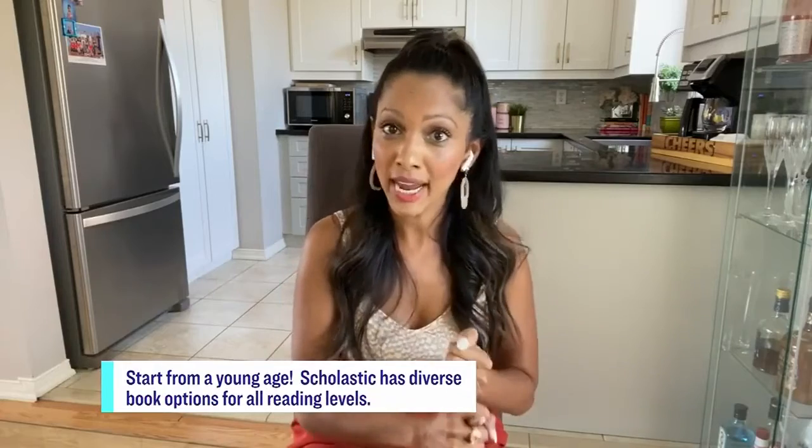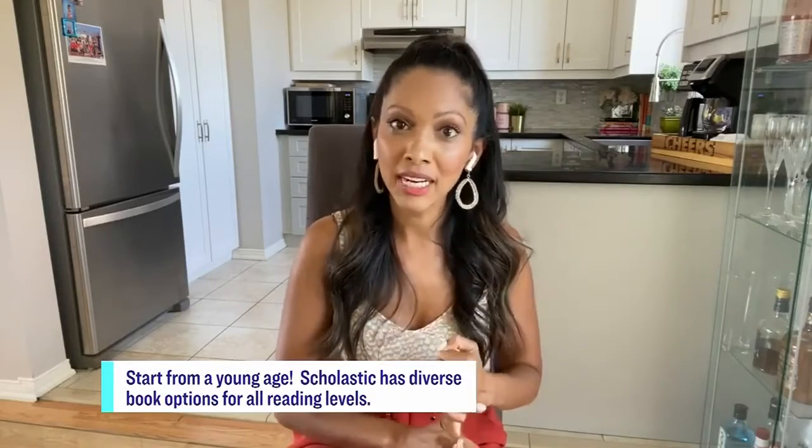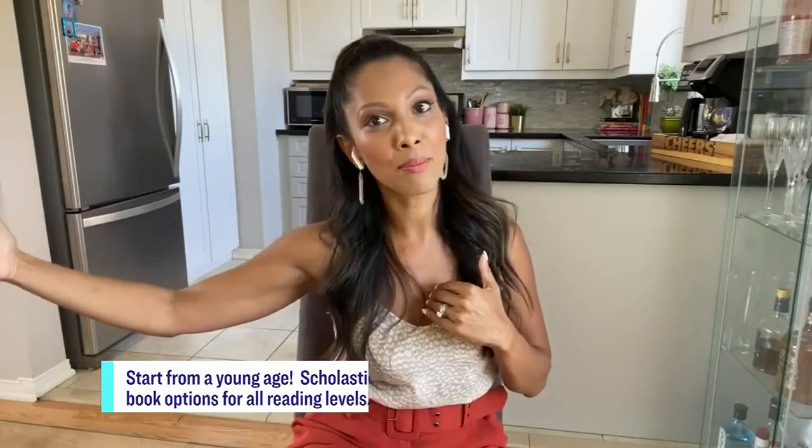And then they have subcategories of books, which once again are celebrating people of color and well-developed characters, also authors of color as well. So you can start from pre-K, so that's from the ages of 3, and they go all the way up through 10 and even into tween years as well. So all you have to do is go on to Scholastic and check it out for yourself.